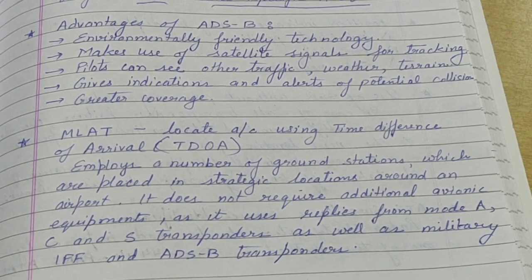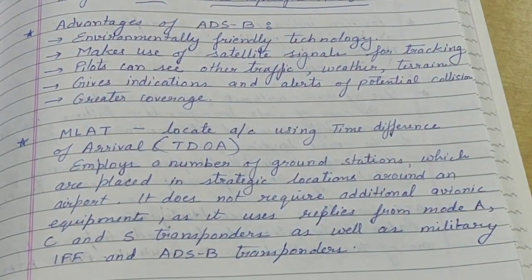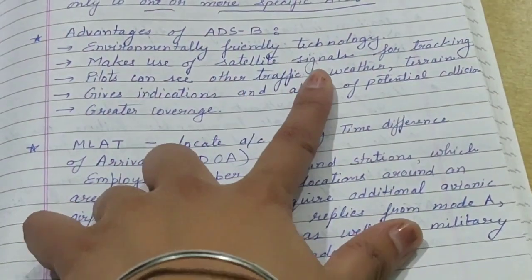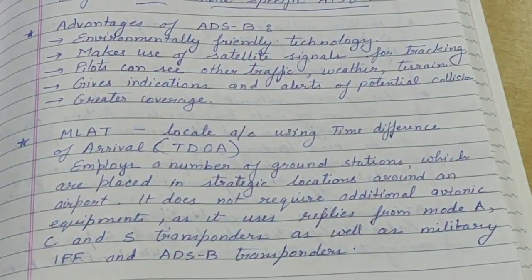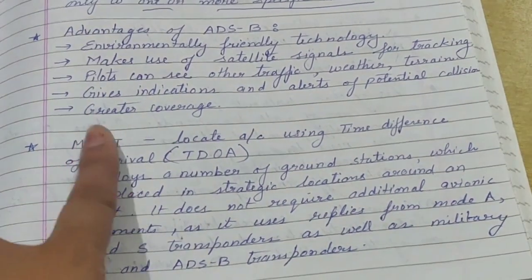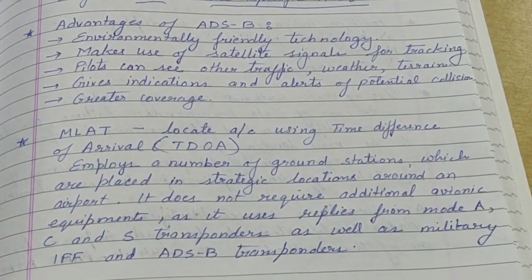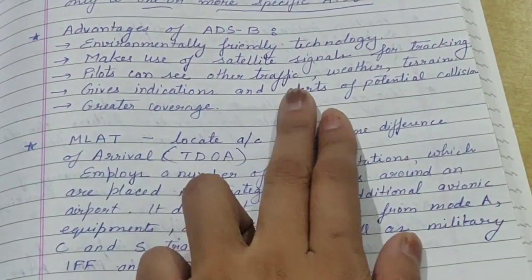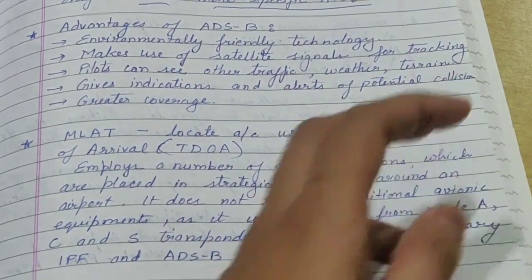Now we'll move on to the advantages of ADS-B. They are environmentally friendly technologies because they enhance safety and efficiency and directly benefit the pilot, since they use satellite signals for tracking aircraft. It also makes it easy for the pilot, because in the cockpit it is very easy to see other traffic, weather and terrain nearby.